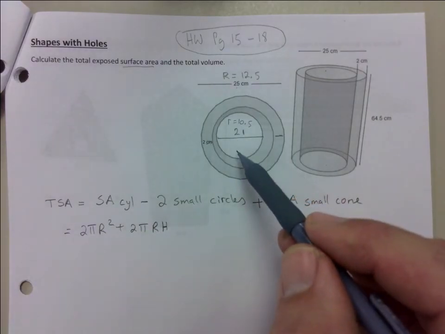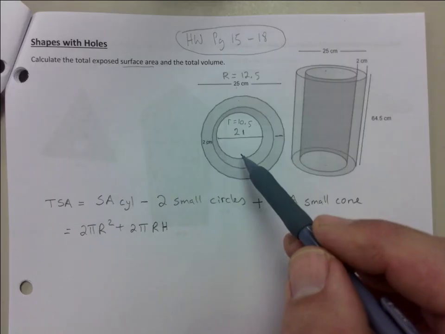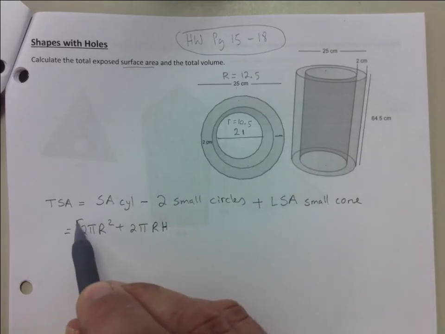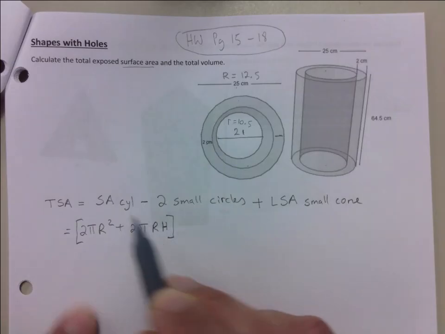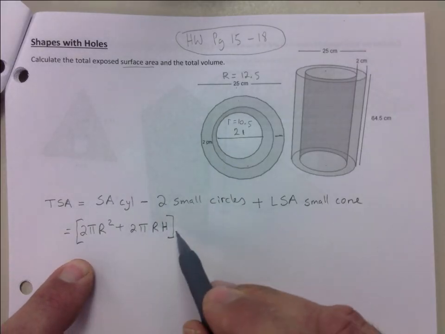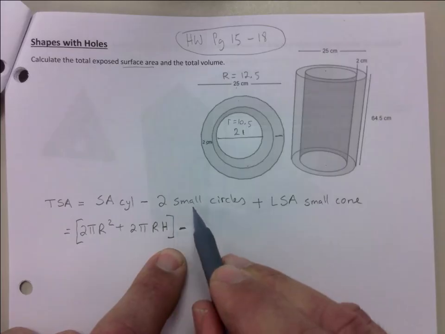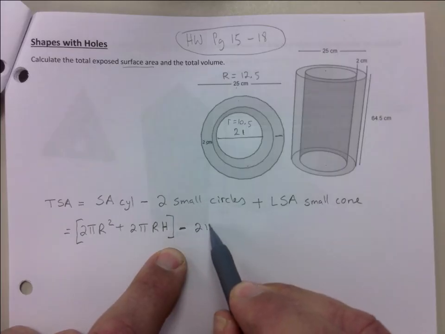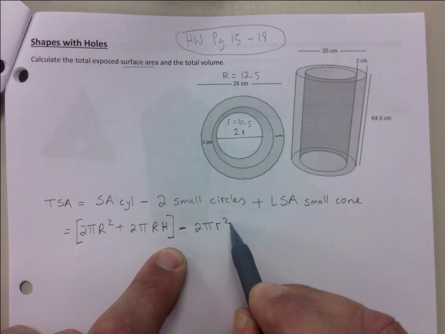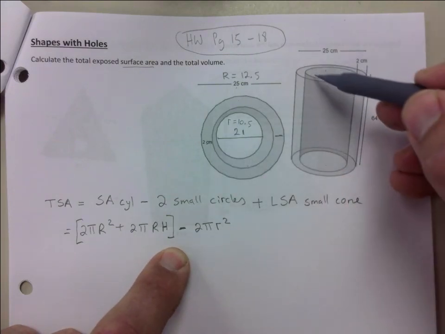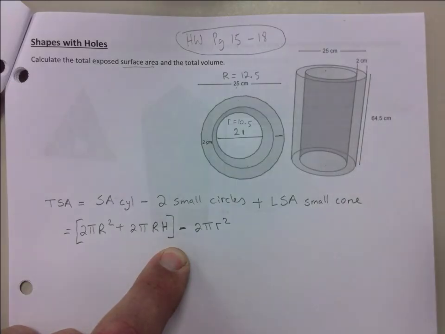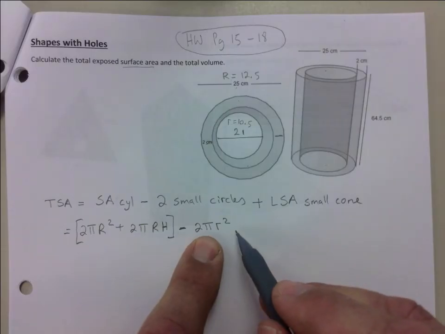At first, I treat it like a closed cylinder. And then, you can do square brackets if you want to partition it. So this is that part. Minus 2 small circles, so that'd be minus 2 pi r squared. So I'm taking away the top circle and the bottom circle because that's not going to get painted. It's not there. That surface is not there.